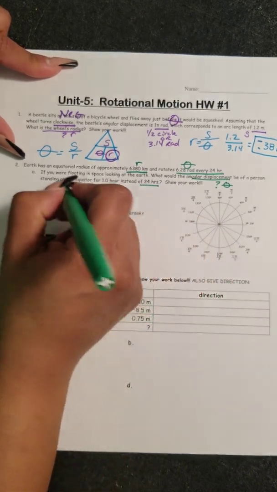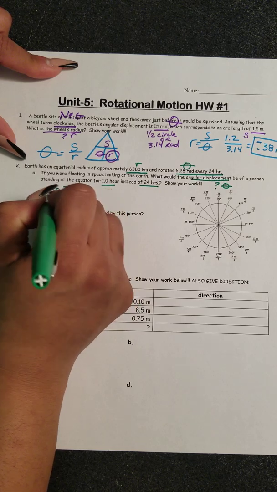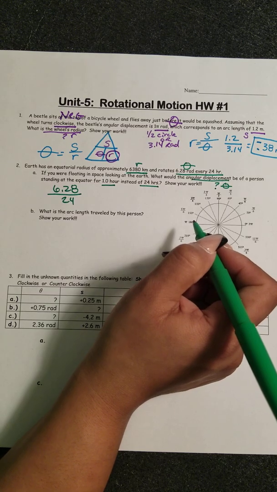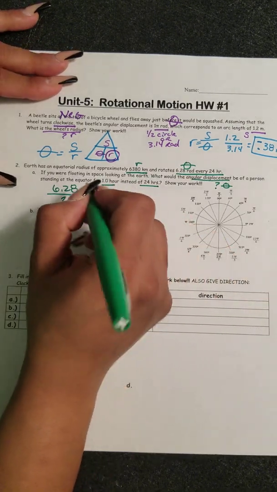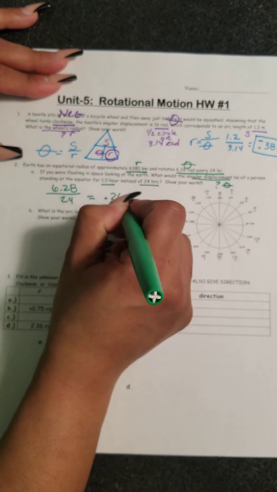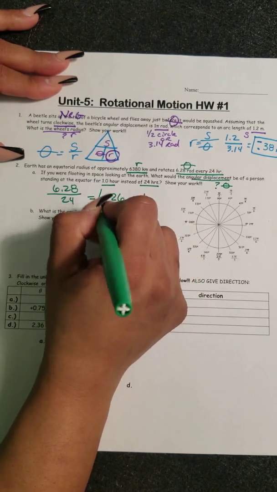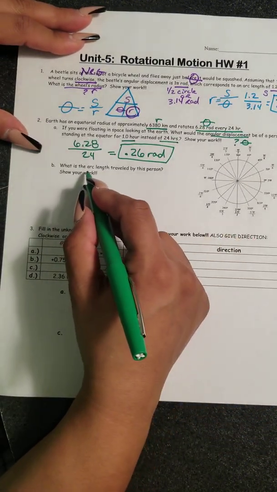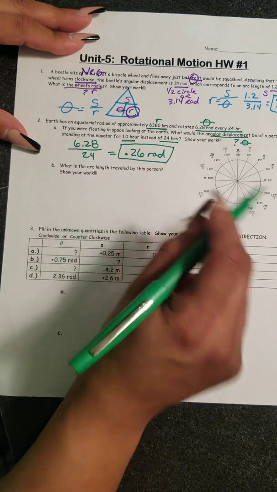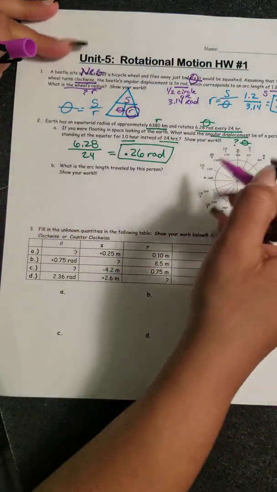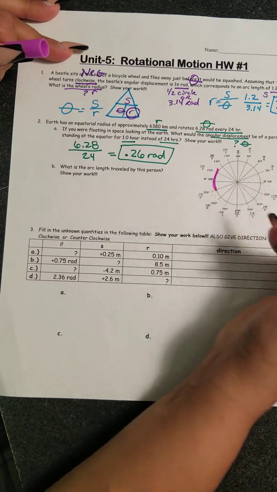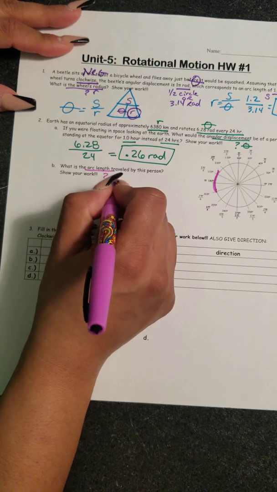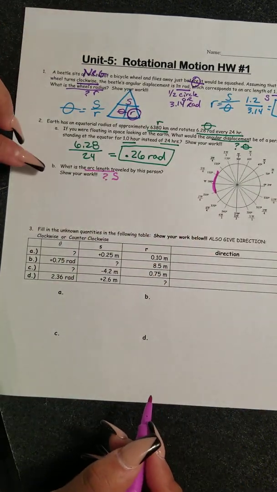So in this case, it's going to be 6.28 divided by 24. And if we divide it by 24, we can find each individual hour of how long that theta is. So that comes out to 0.26 rad. Then it says down here, what's the arc length traveled from this person? One more time, arc length is going to be that outside edge around the circumference. And that's in meters. So we're going to put a question mark S. That's what I'm looking for.